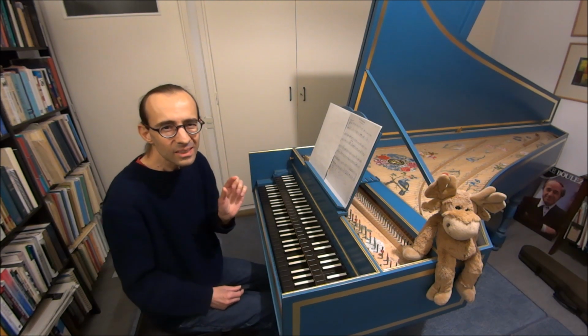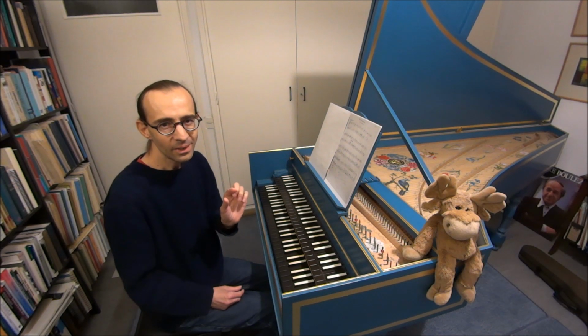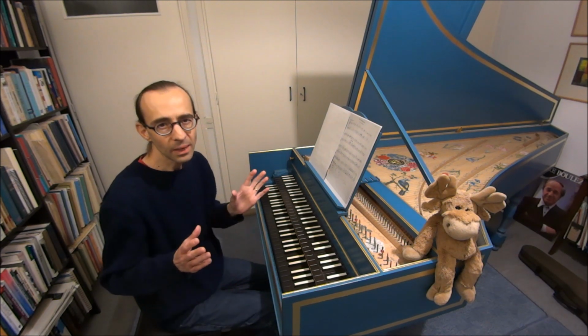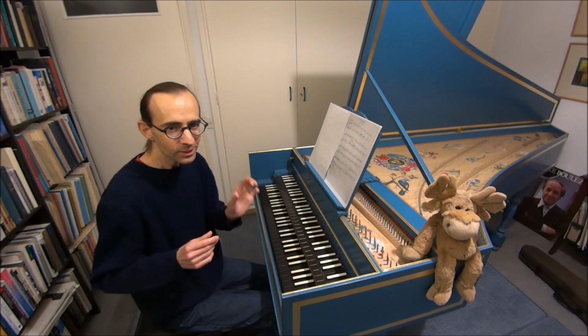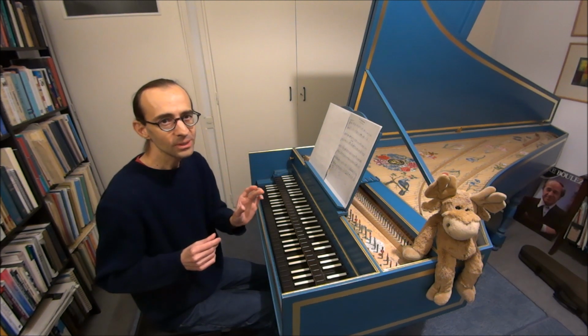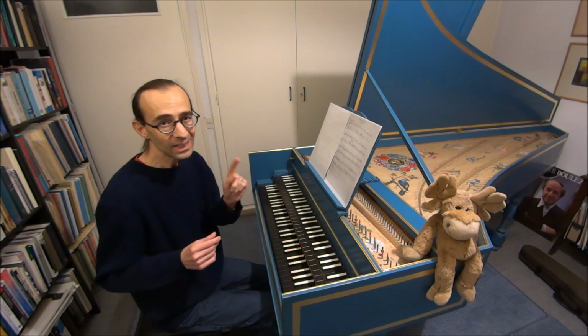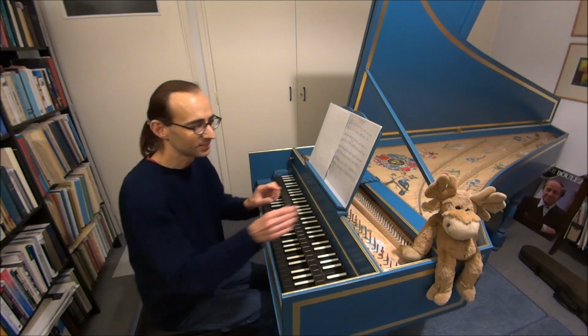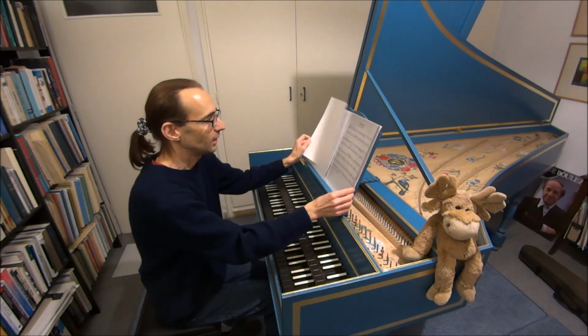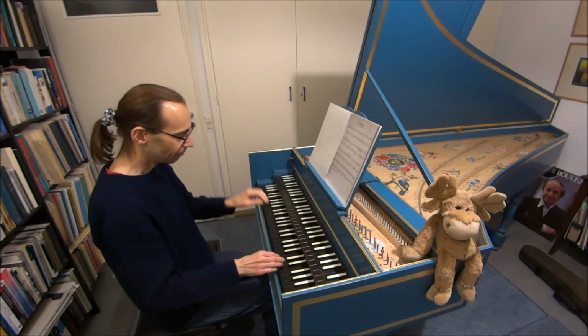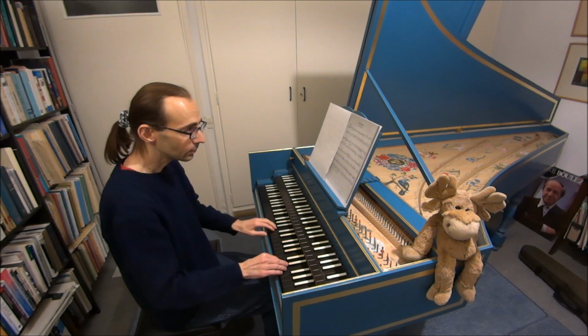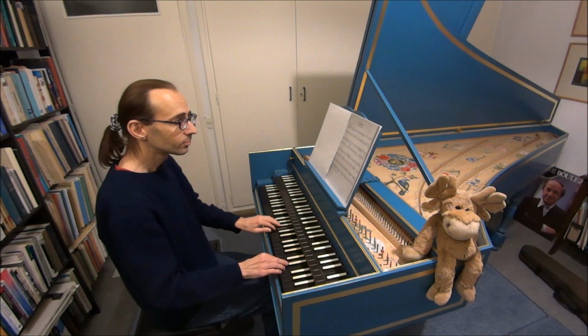And we find a very similar chromatic descent in the Sarabande of the C minor suite, which, interestingly enough, also occurs at the very beginning of its second section. So in the C minor suite, the beginning of the second section sounds like this.